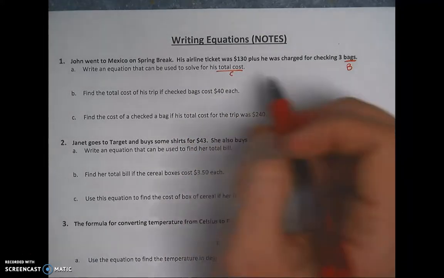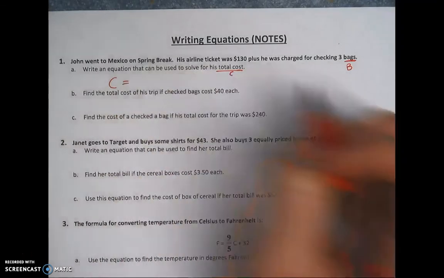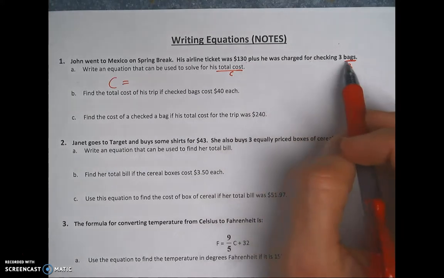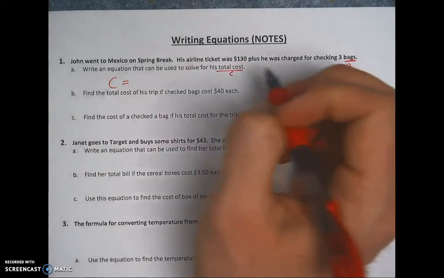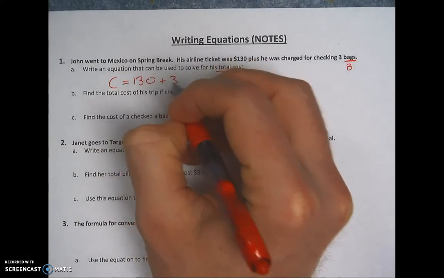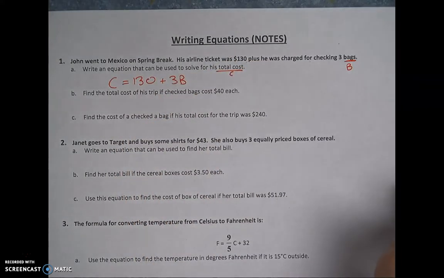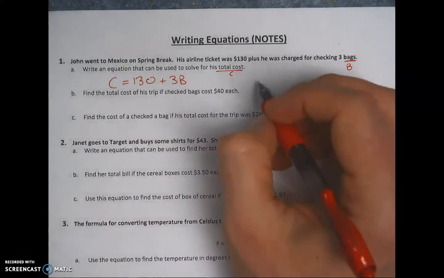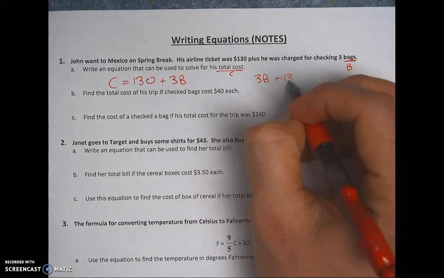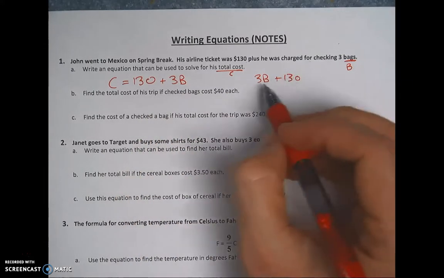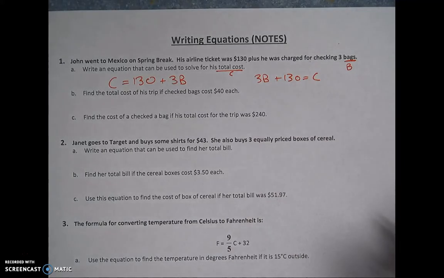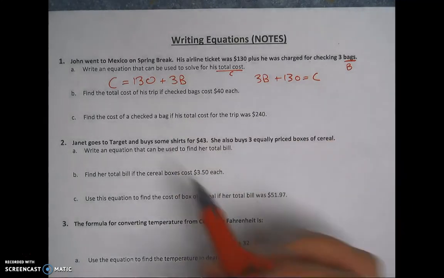And you can use whatever letter you want. So we're going to say C equals, we know the total cost came from his $130 ticket plus the bags. So you can put the 130 first, or you can put it second. But we know, once we know the cost of the bags, we're going to have to multiply that by 3. So the equation is going to look like this. But remember, we can write it as 3b plus 130. If we want to reverse that order, either one is fine. We can even put equals C at the end, and you can use different letters as well. Okay, so lots of different ways to write this.